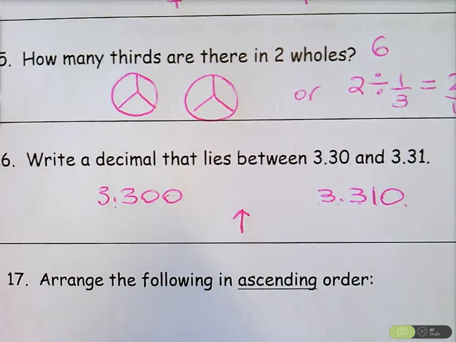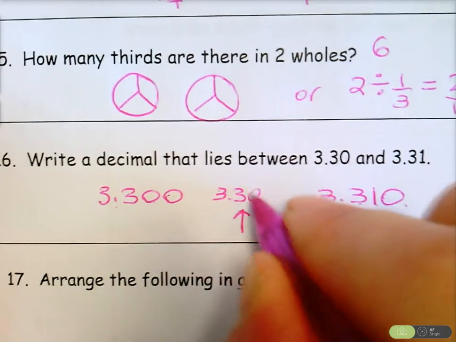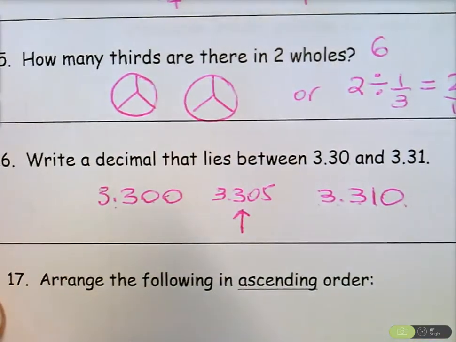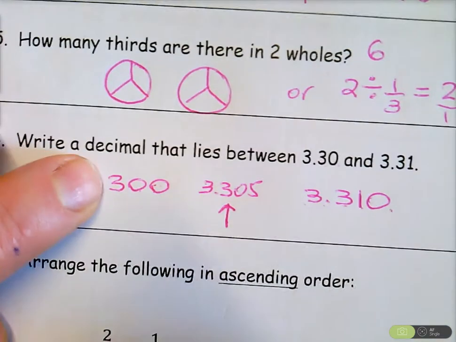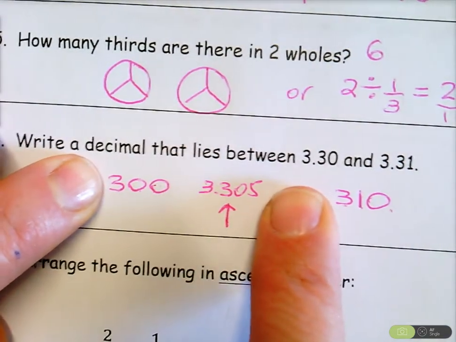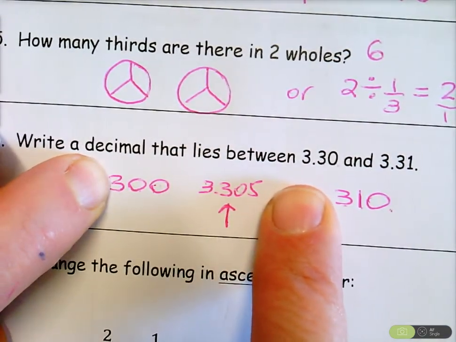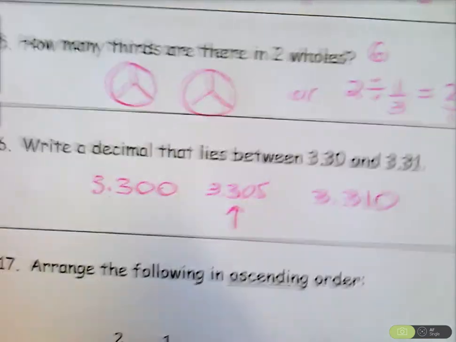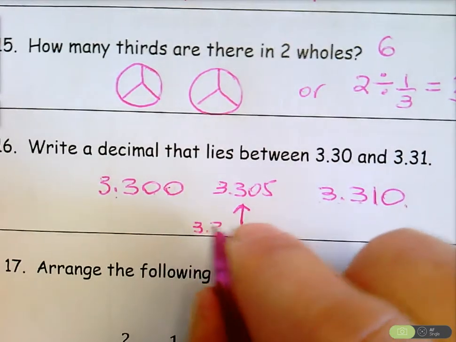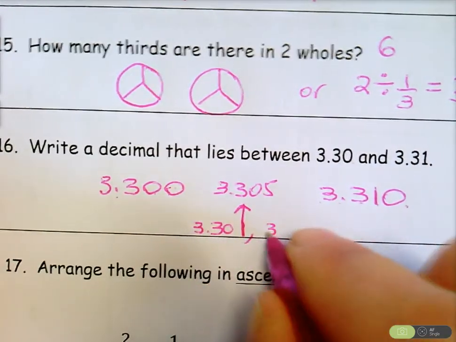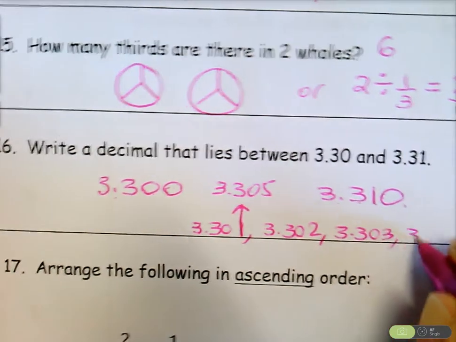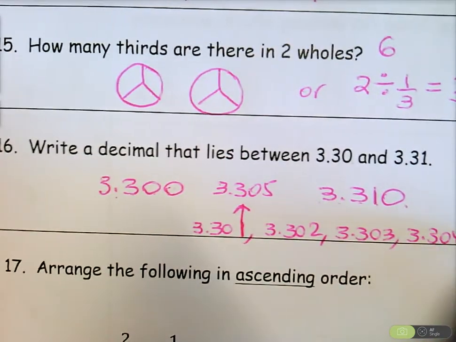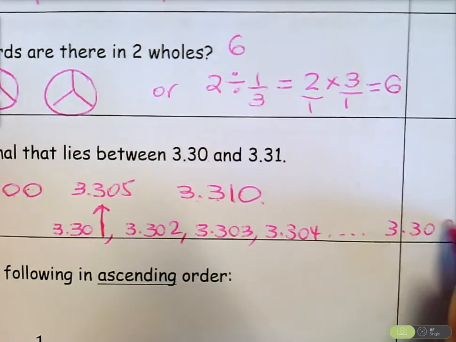That's exactly halfway between. I could go 3.305. What else could I do? 3.301, 3.302. If you cover those, it's like you've got 300 and 310. So you could do any of the following: 3.301, 3.302, 3.303, 3.304, all the way up to 3.309.